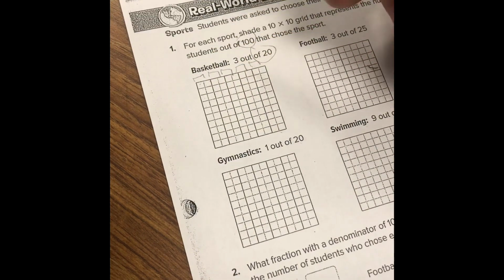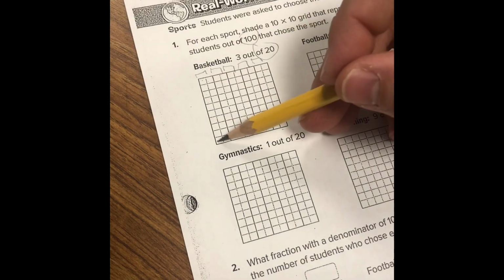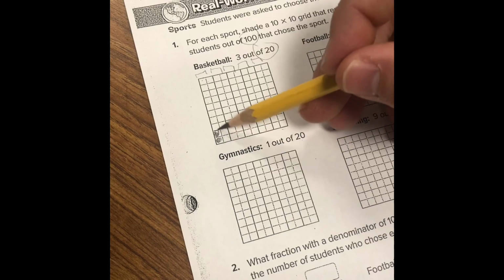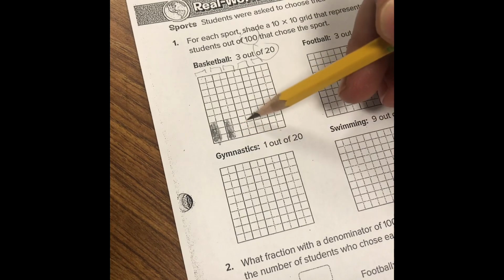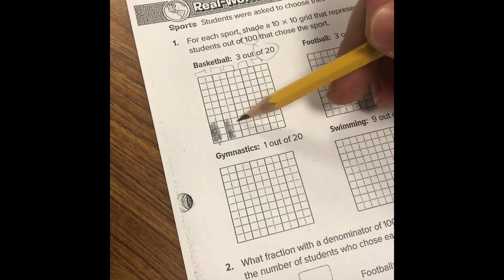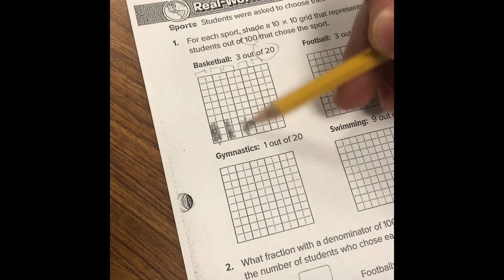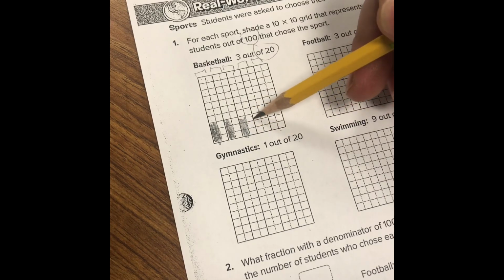So in order to make this work for out of 20, we have to shade in 3, 1, 2, 3, per 20. So there's 1, 2. We come over to this next section, and then next, and then the last.